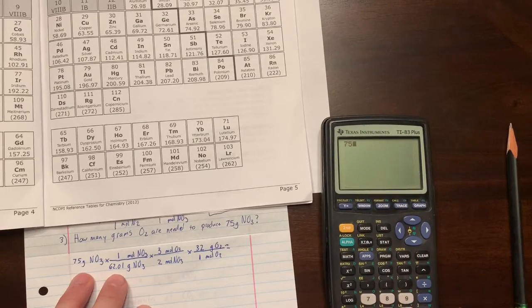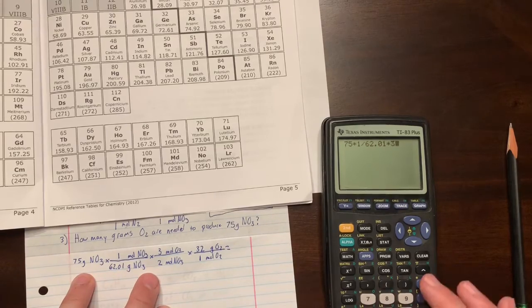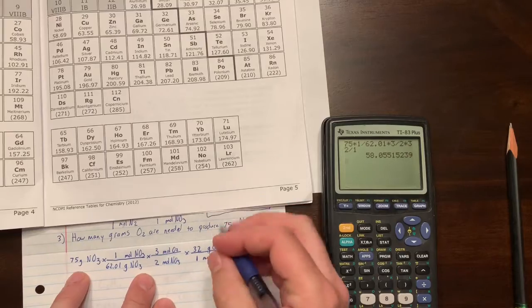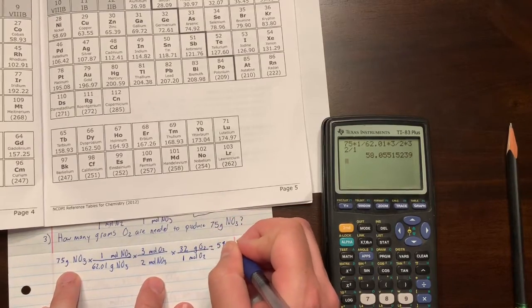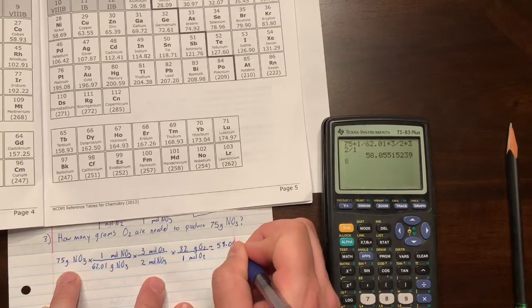So take 75 times 1 divided by 62.01 times 3 divided by 2 times 32 divided by 1 equals, and that comes out to be 58.06 grams of oxygen.